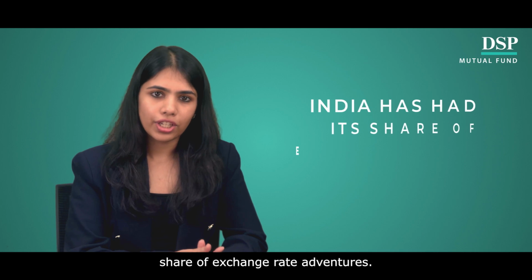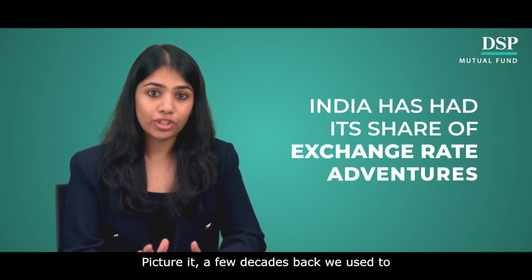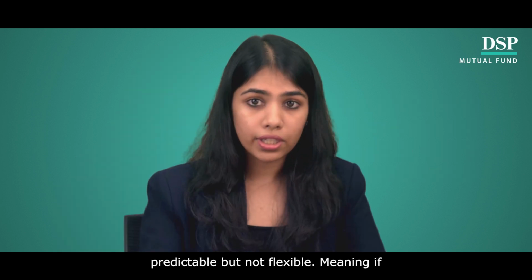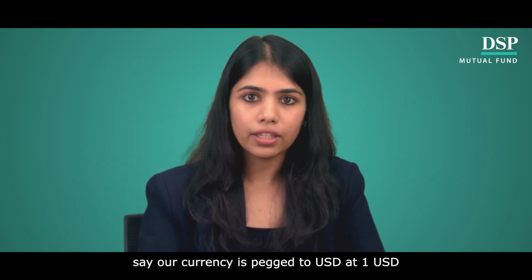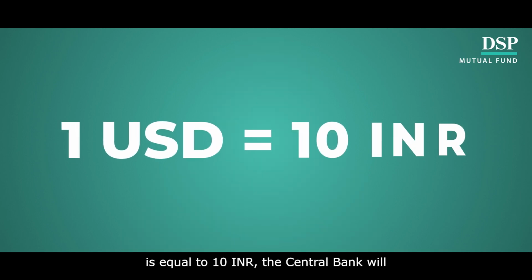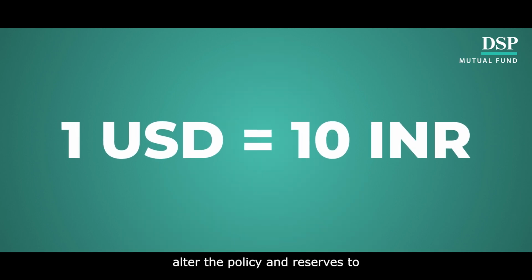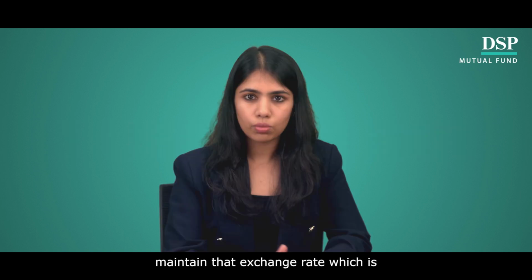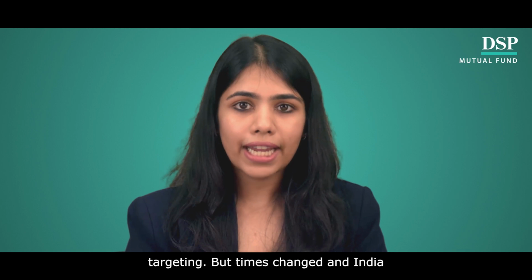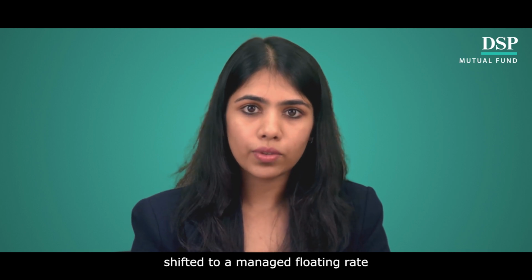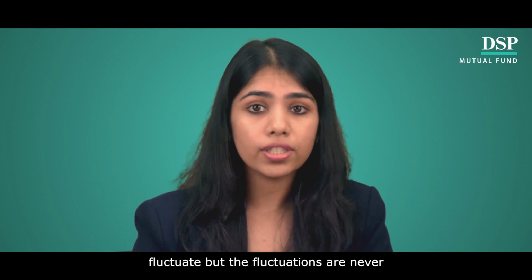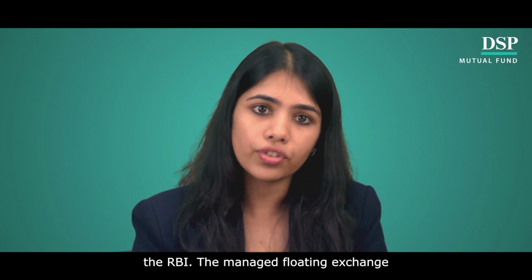India has had its fair share of exchange rate adventures. Picture it. A few decades back, we used to have a fixed exchange rate regime. Predictable but not flexible. Meaning, if say our currency is pegged to USD at 1 USD is equal to 10 INR, the central bank will alter the policy and reserves to maintain that exchange rate, which is kind of similar to what we have for inflation, that is the inflation targeting. But times changed and India shifted to a managed floating rate regime. This shift allowed the rupee to fluctuate, but the fluctuations are never too extreme because of intervention of the RBI.